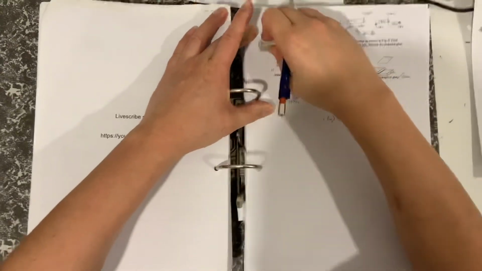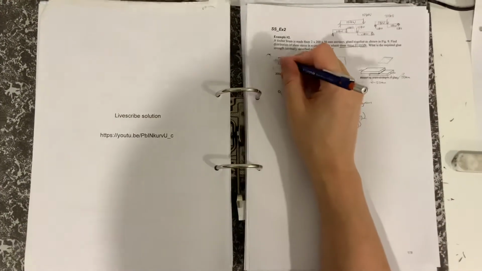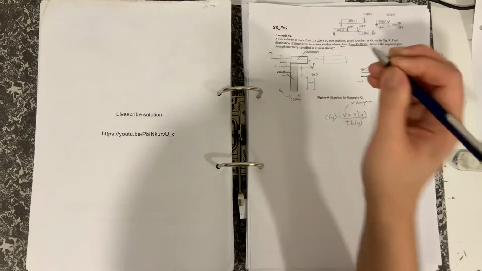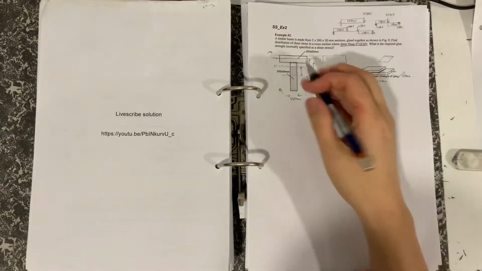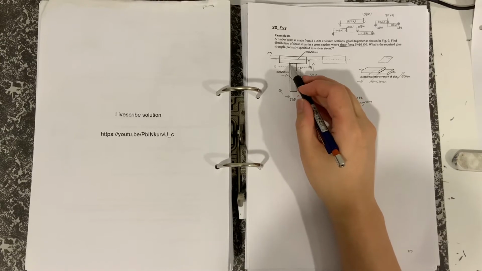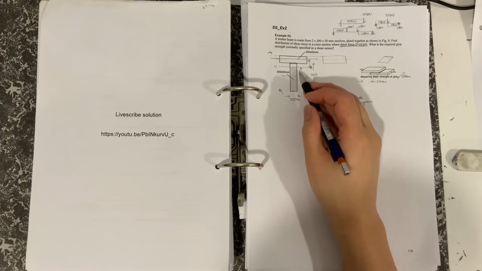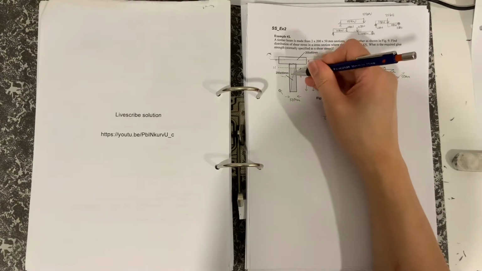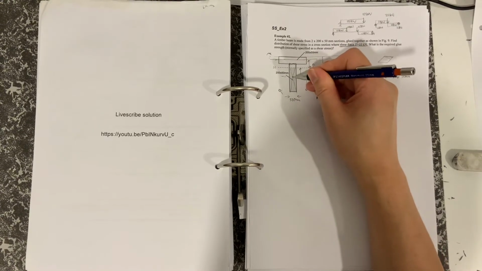You could choose, for example, to take that axis as your datum point, and then you are only concerned about that area multiplied by the centroid of this area, which would be here.